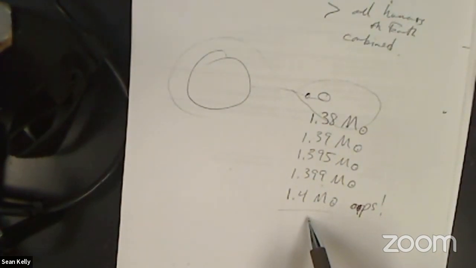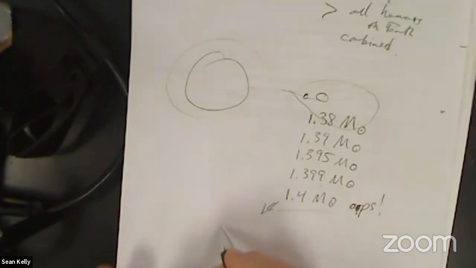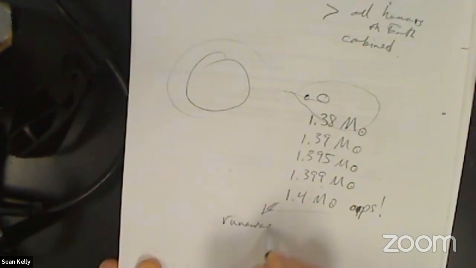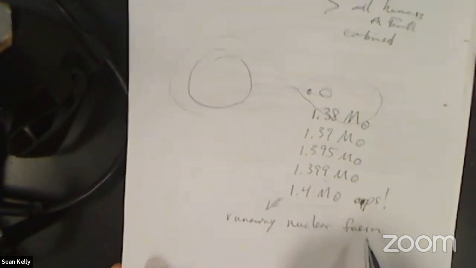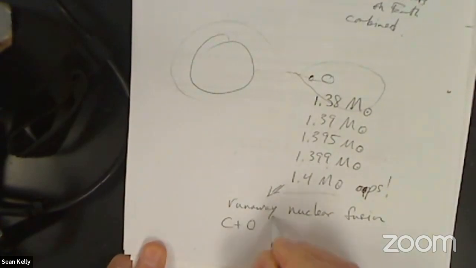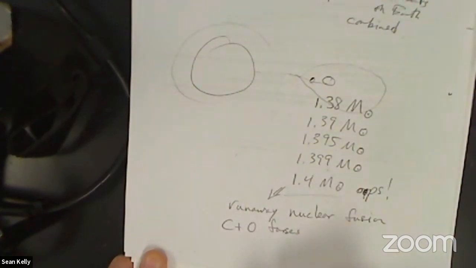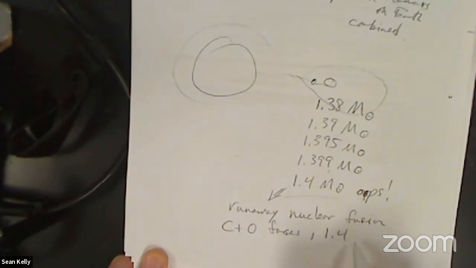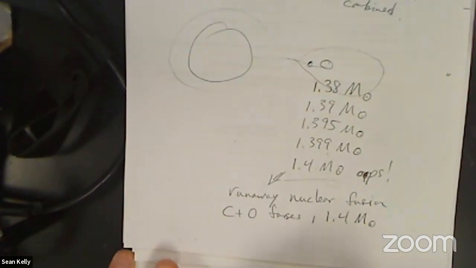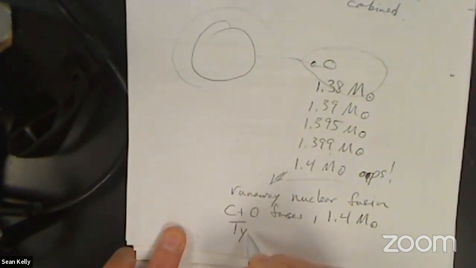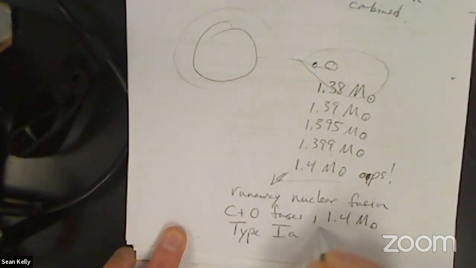So what happens to all of that carbon and oxygen? It begins collapsing and heating and collapsing and heating and almost instantly fuses. So we call it a runaway nuclear fusion. All of that carbon and oxygen fuses, right? How much? Exactly 1.4 solar masses every single time. And we have a name for this. This is called a type 1A supernova.